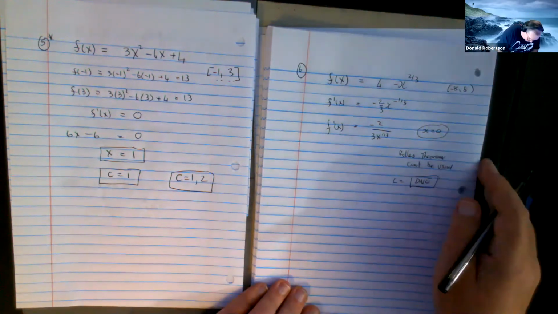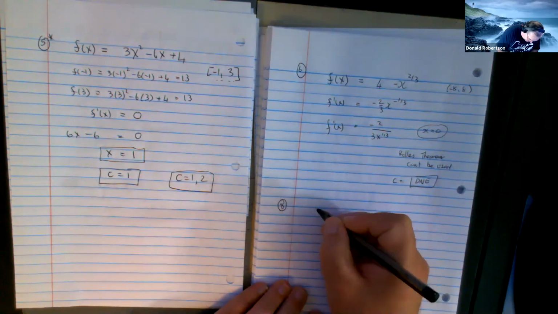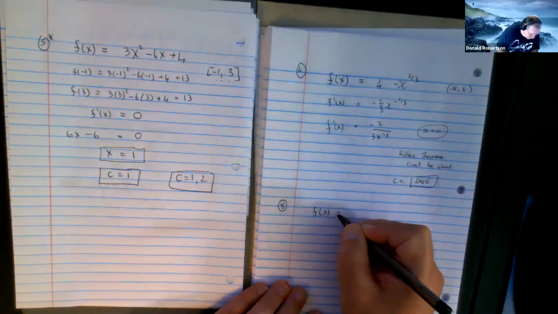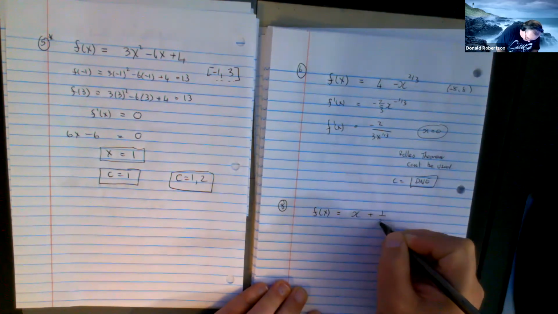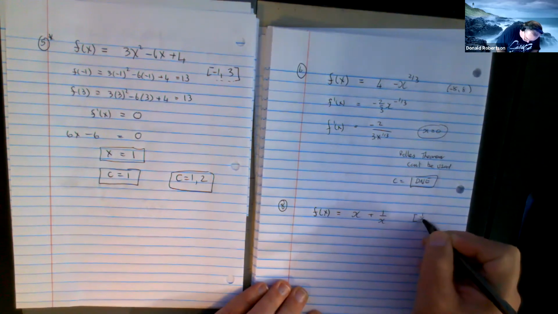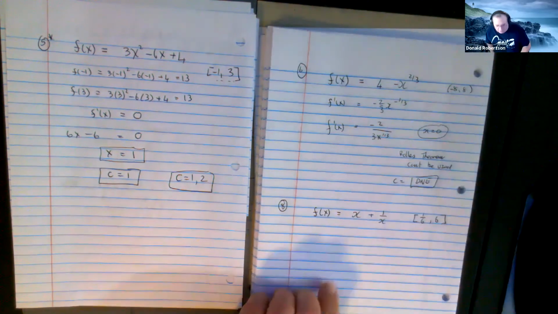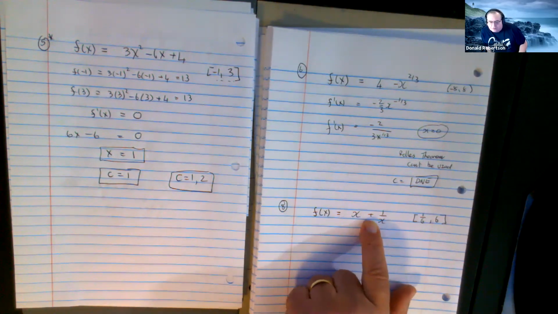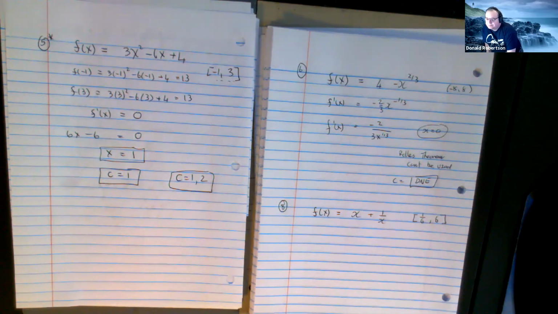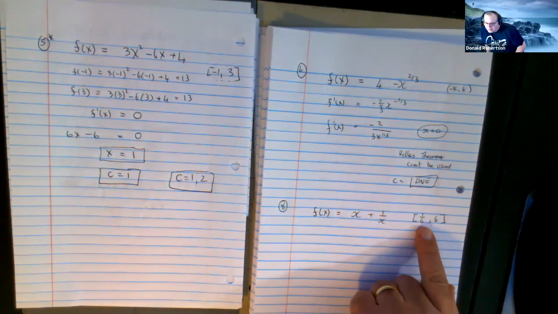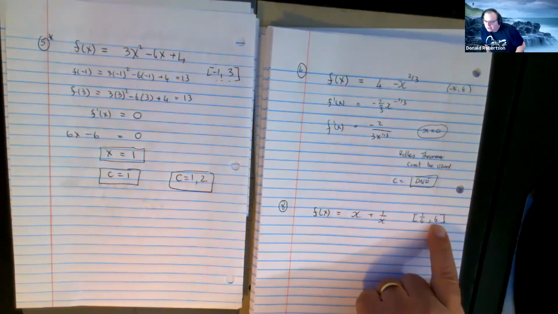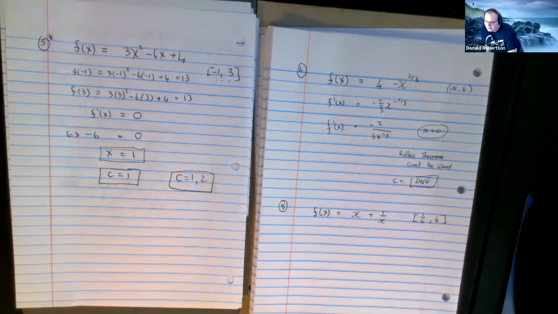Let's do one last one of Rolle's theorem. When you look at this function, is this function continuous everywhere? Does x plus 1 over x have any problems? It does. Doesn't it have a problem at 0? But does it have any problems in the interval 1/6 to 6? No, it doesn't, so it's okay.